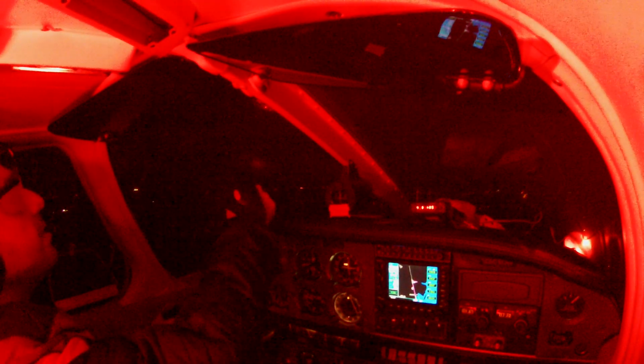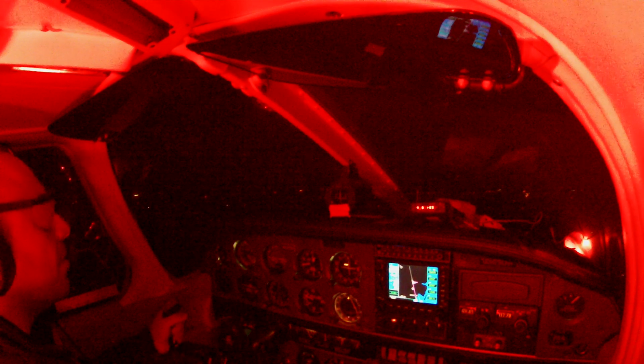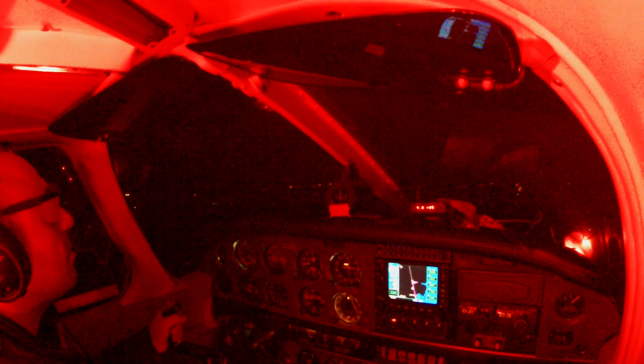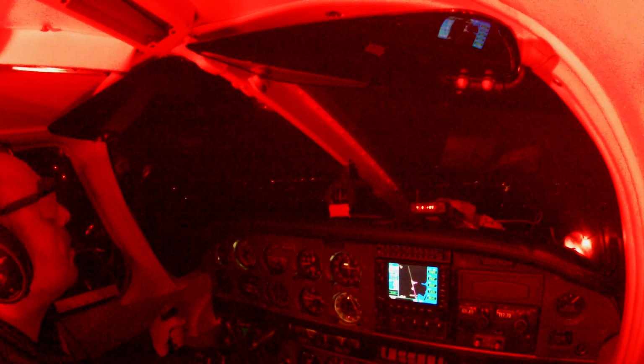And I wait right until the beginning of the runway, until your missed approach point, which is the approach end based on time. Approach end, or based on Garmin, if you have it. Then we do have it.